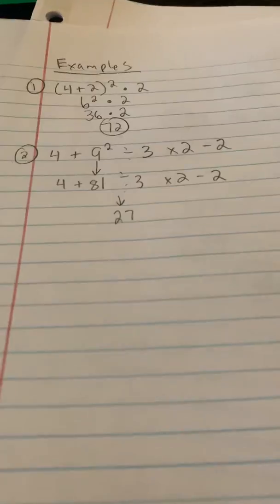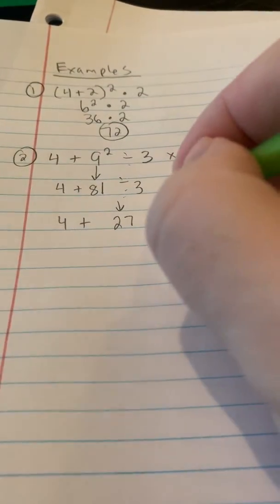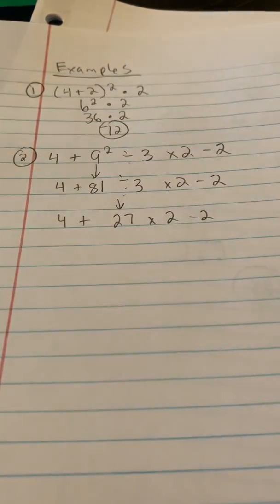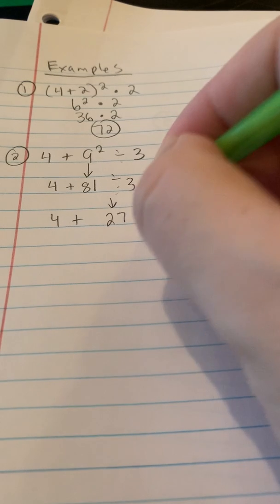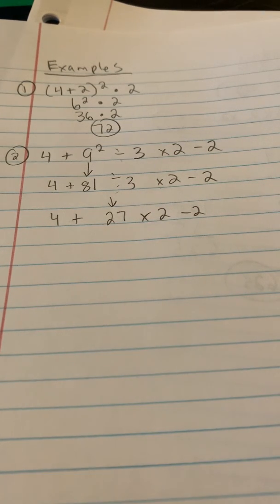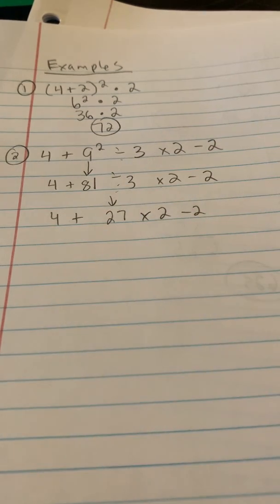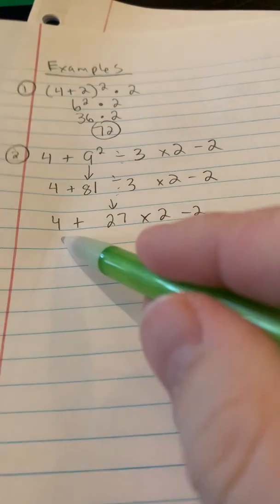Next, I'm going to bring back down the rest of the problem exactly how it's written. 4 plus 27 times 2 minus 2. Okay, I have 3 operations left, plus, multiply, and subtract. Mistake that most of us made the first time that we did this is once we followed the order of operations for the first few steps, we forgot about them. And we just did 4 plus 27 first. We can't do that because multiplication comes before addition.